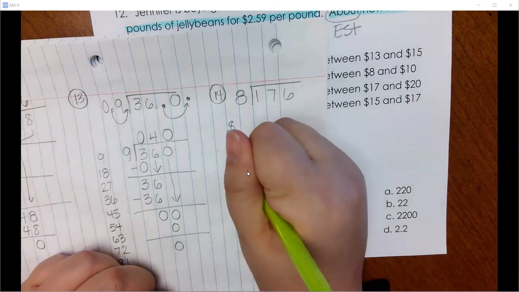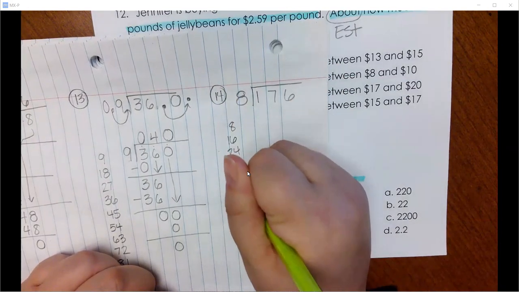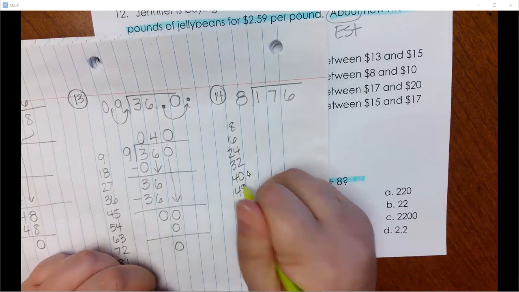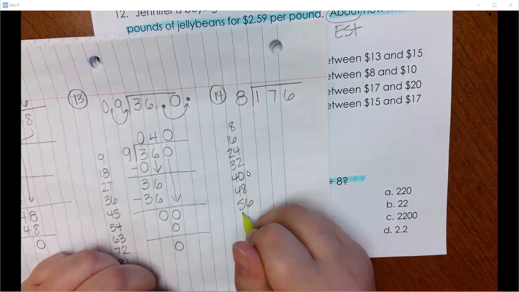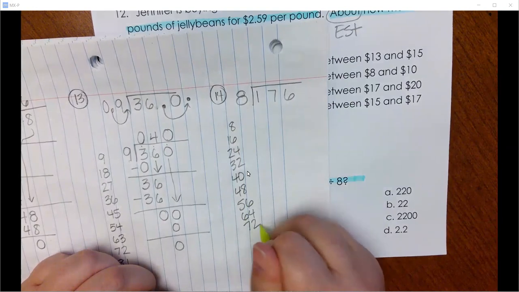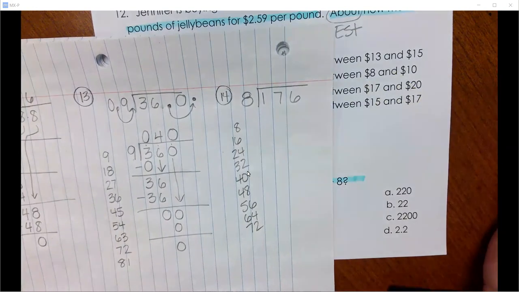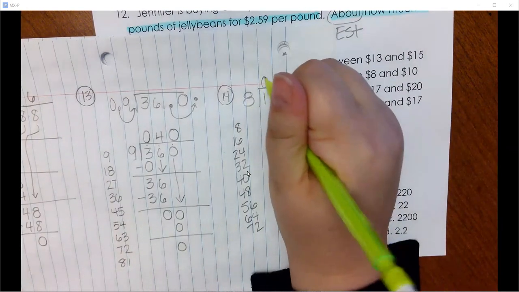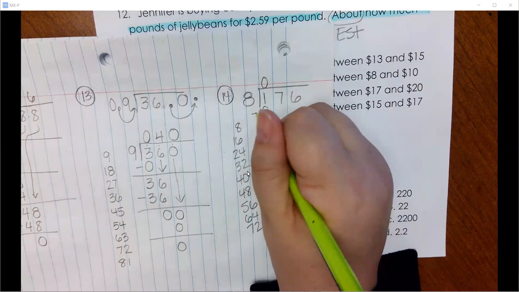I'm going to skip count by 8s: 8, 16, 24, 32, 40, 48, 56, 64, 72. And I'm going to divide into 176. 8 divides into 1 0 times. 0 times 8 is 0.